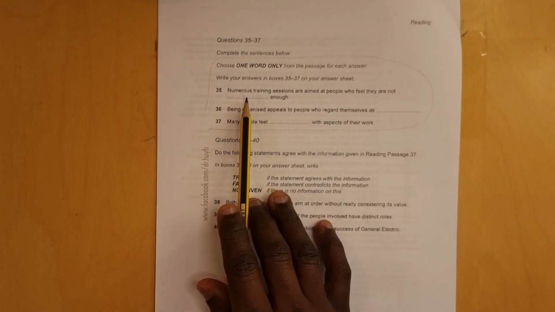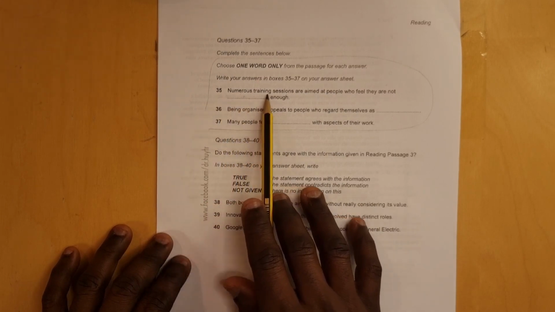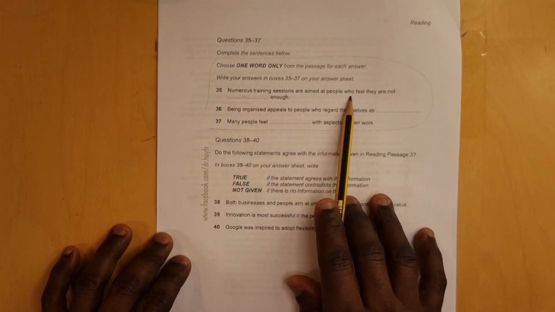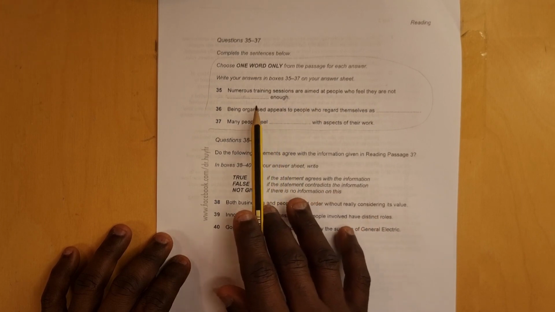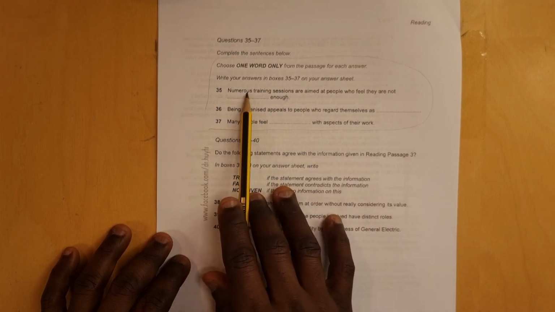You've got a sentence and a space or a gap has been left for you to provide an answer. It's much more similar to the summary completion, but in this case, it's just one sentence at a time, just as you are seeing on here. So 35 says numerous training sessions are aimed at people who feel they are not enough. So a gap has been left here and you're supposed to provide an answer.